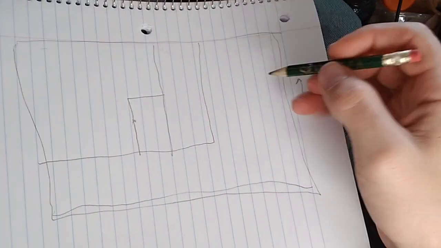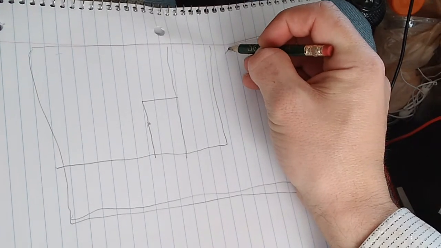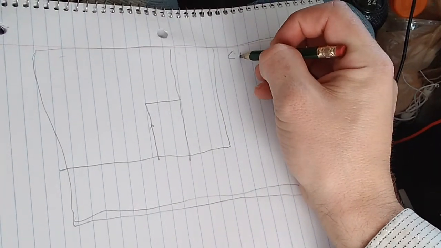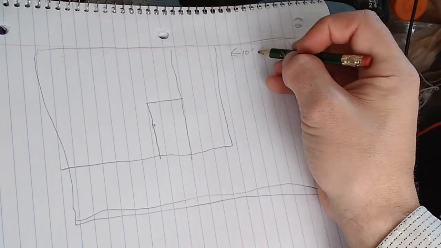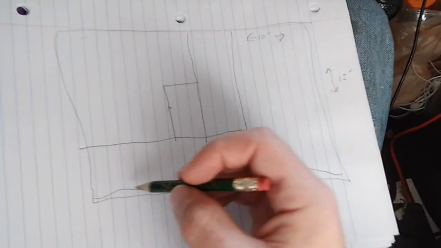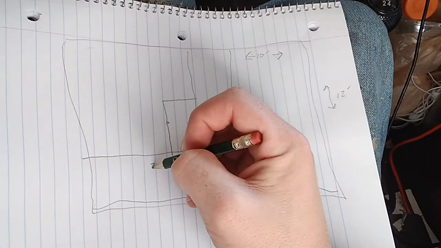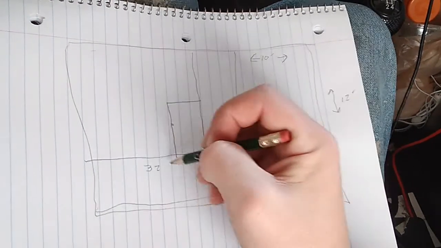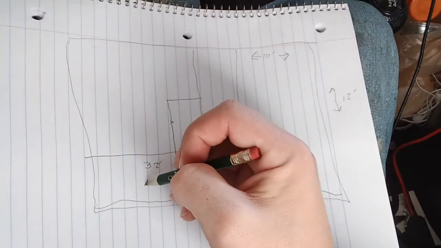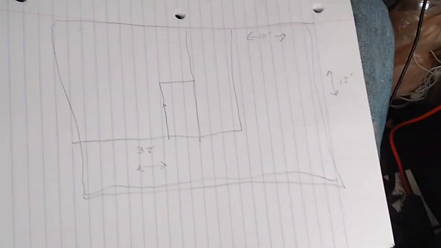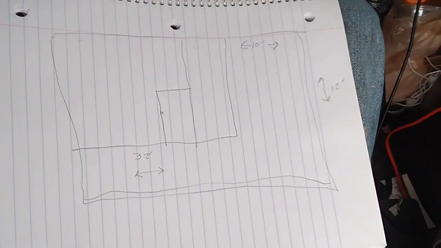So, if we know that this way is like 10 foot, I think that's 10 foot right there to there. And then I can't remember, but I think it's like 32 feet here. So we got 32 feet going that way and that way. Okay, so all I'm going to do is take a picture of this, and then I'll be right back on the SketchUp program.